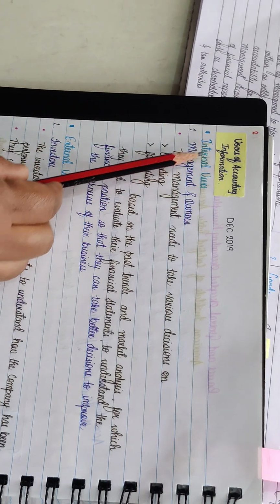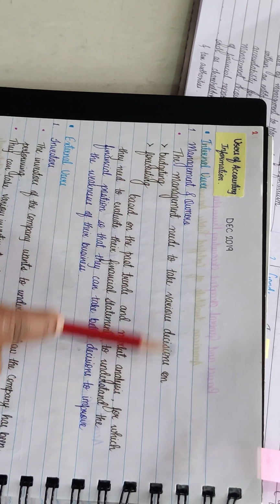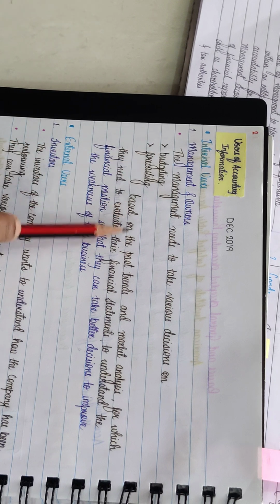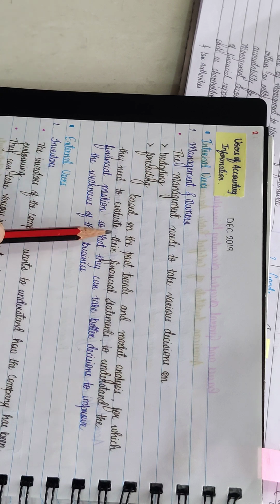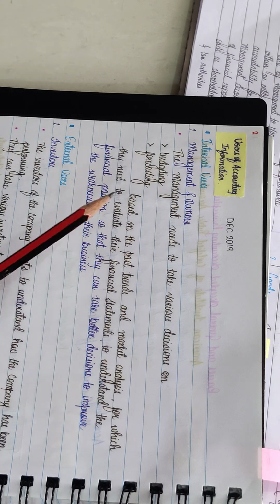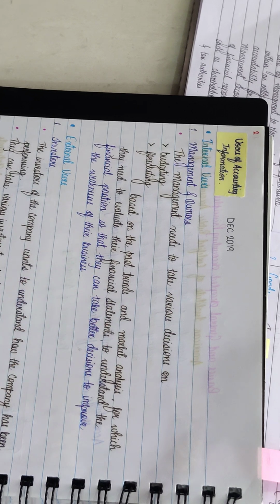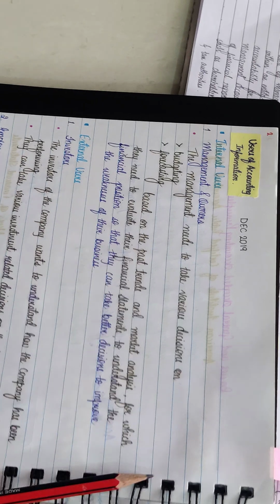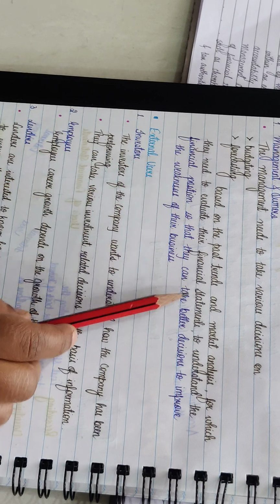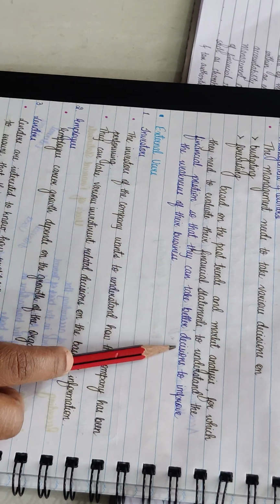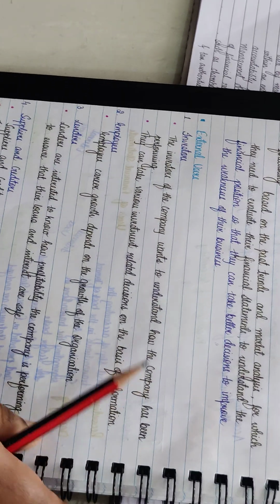Internal users. In internal users, management and owners. Management needs to take various decisions on budgeting, forecasting based on the past trends and market analysis, for which they need to evaluate their financial statements. So to make these decisions, we have to evaluate the financial statements and understand the financial position of the company, so that they can take a better decision to improve the weaknesses of their businesses. Okay, very easy words I have written.